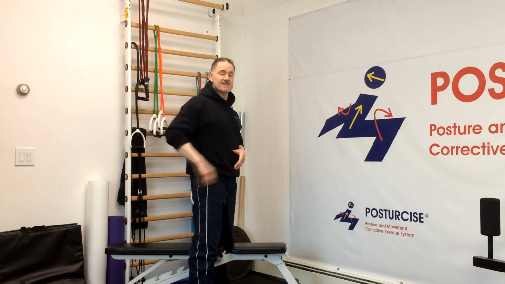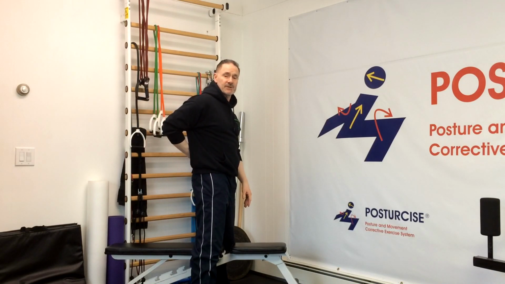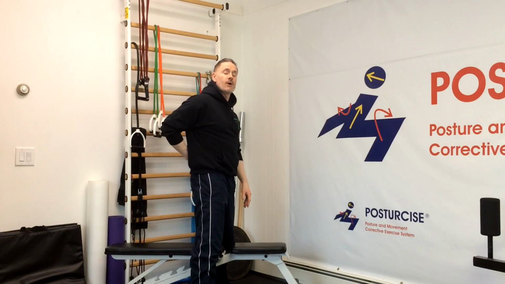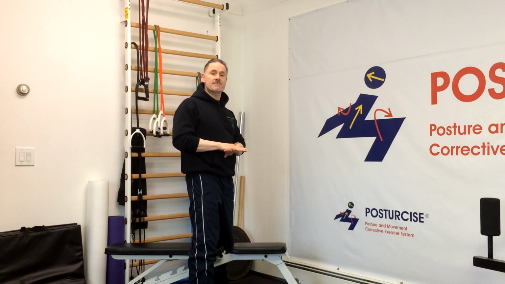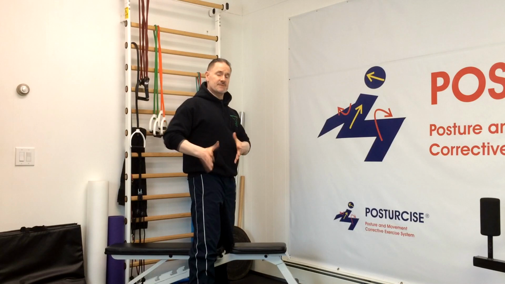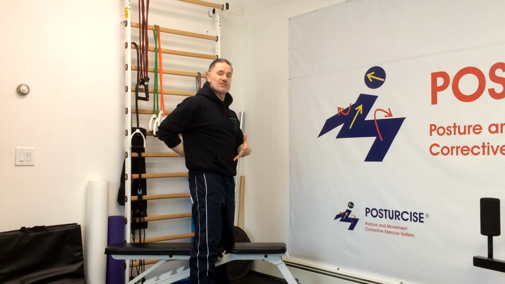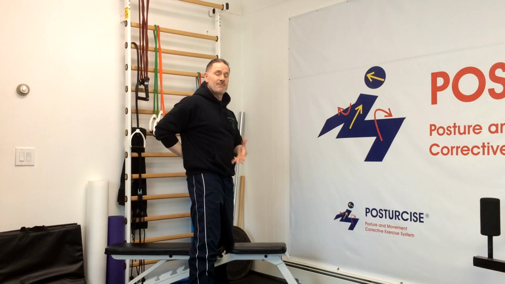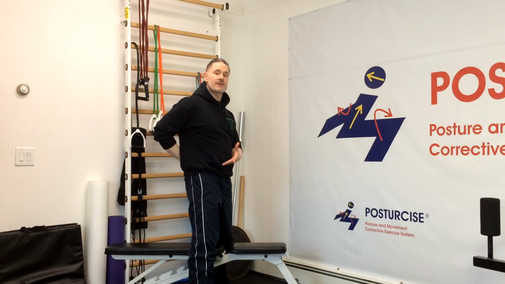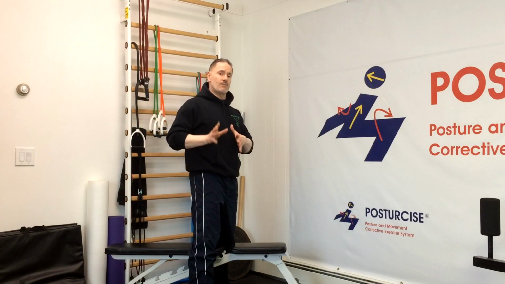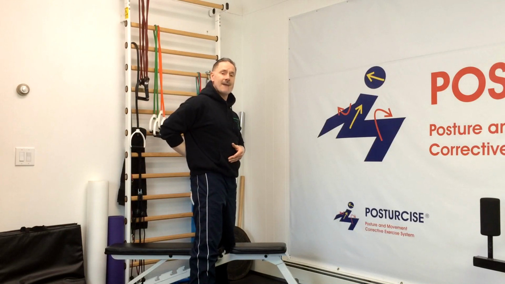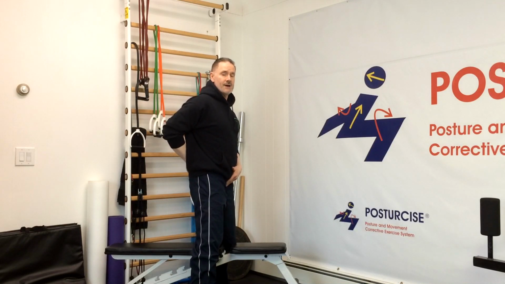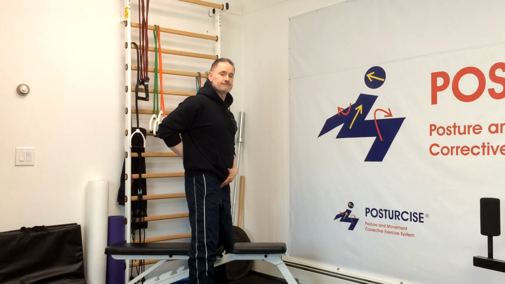So retrolisthesis, which is a backward slippage of the vertebral bone spinal segment in the lower back, is the opposite of anterolisthesis or spondylolisthesis. Many times retrolisthesis is due to degeneration, the discs have degenerated, or post-surgically at the end of a fused segment. There's a lot of reasons for it. But one of the more common theories that's evolved about retrolisthesis is that it's a compensation for a loss of pelvic angulation or pelvic tilt.